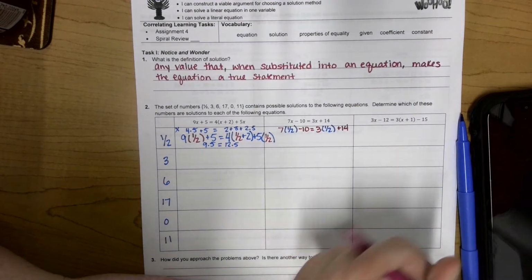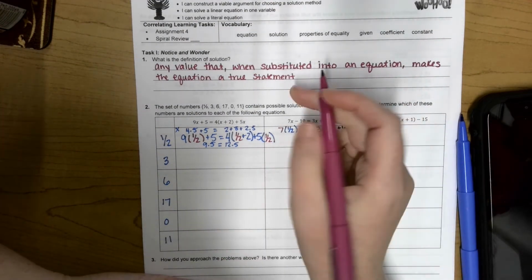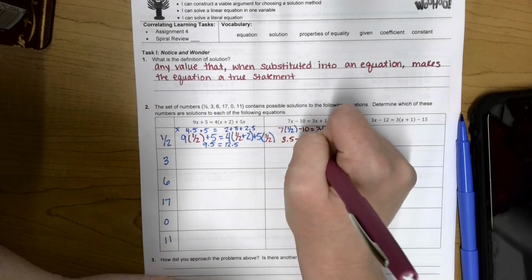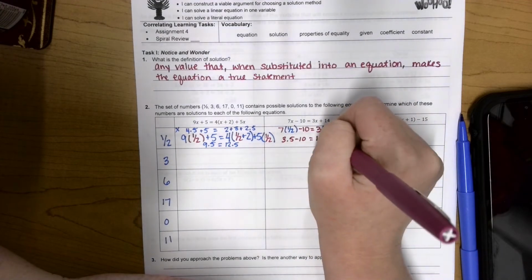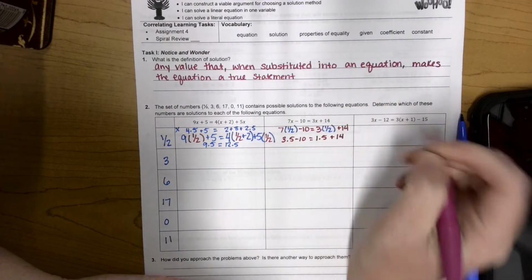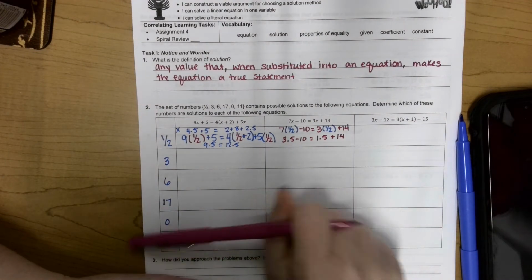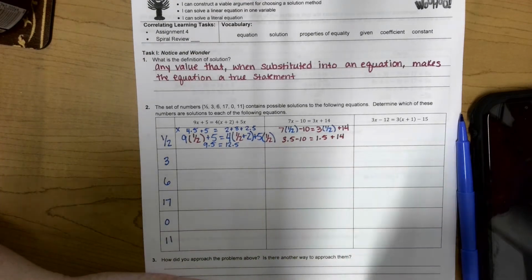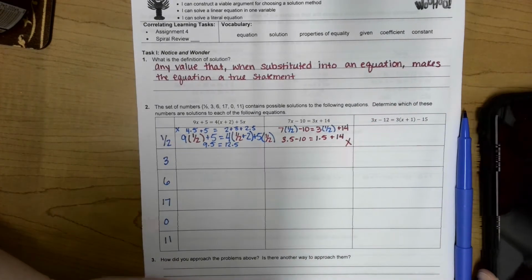And then we're going to simplify and just see if it yields a true statement. So half of 7 times 1/2 is 3.5, minus 10 equals half of 3 is 1.5, plus 14. Okay, I don't even need to finish this out to tell you this isn't going to be true, because 3.5 minus 10 will give you a negative number, 1.5 plus 14 will give you a positive number, so this is not going to yield a true statement.